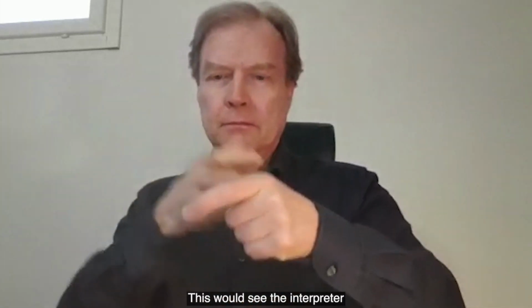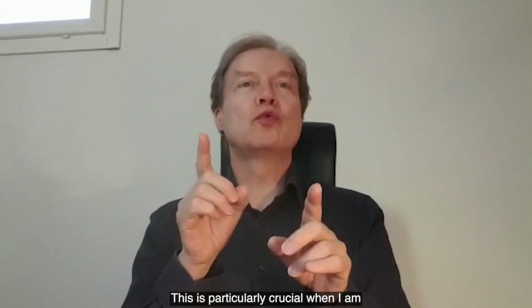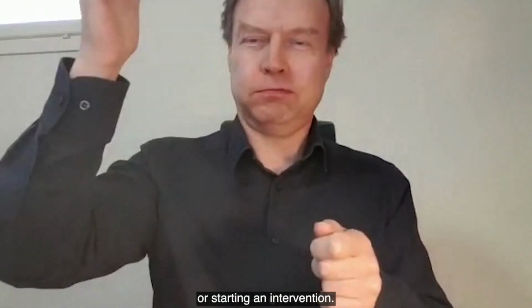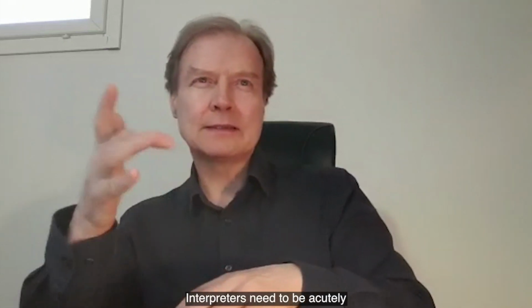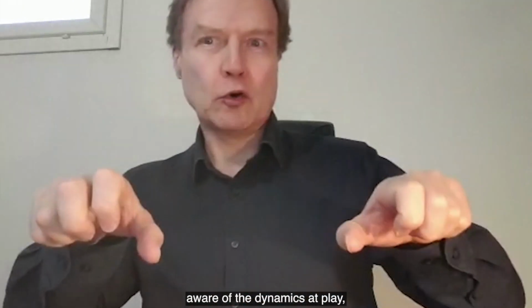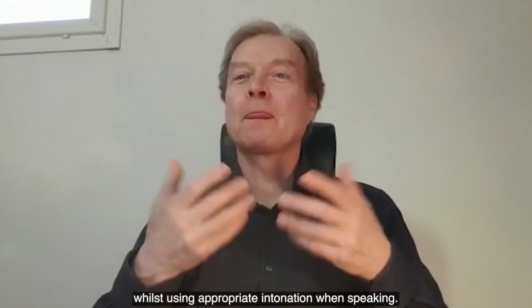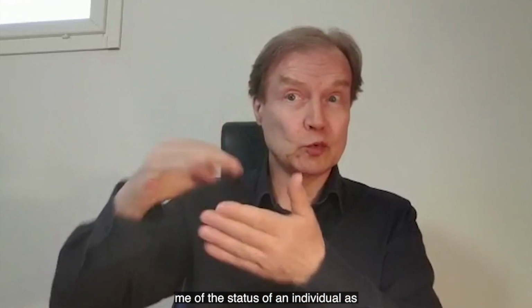This would see the interpreter managing their lag time well. This is particularly crucial when I am trying to take my turn in conversation or start an intervention. Those are critical times in an interaction. Interpreters need to be acutely aware of the dynamics at play whilst using appropriate intonation while speaking.